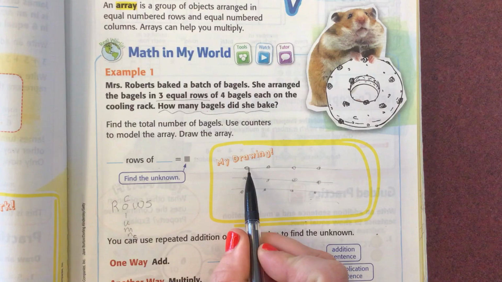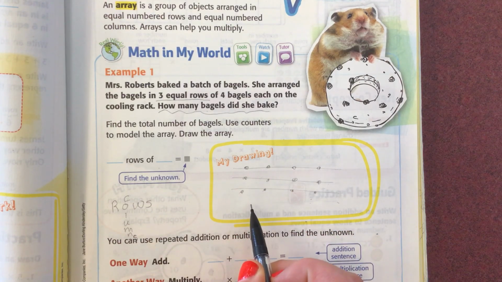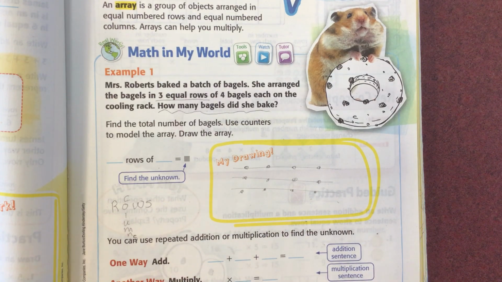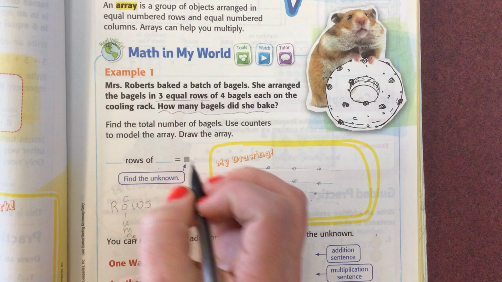Okay, our question we're trying to answer, how many bagels did she bake? Well, I can tell you that I see 4 this way and 3 this way. So 4 by 3 is 12. And you guys are already ahead of the game because a lot of 3rd graders don't have their multiplication facts learned by this point in the year, but because you guys are with older kids, you've already started to learn them. So you guys already know that 4 times 3 is 12.